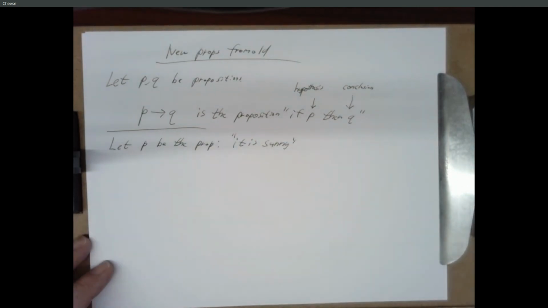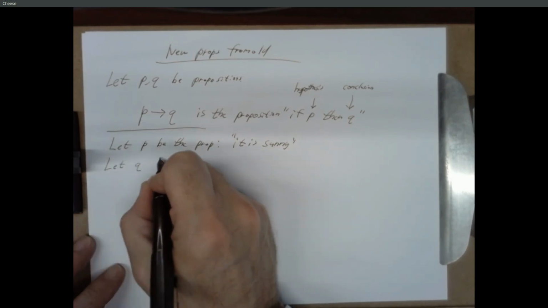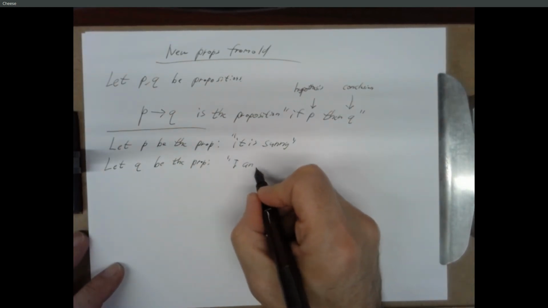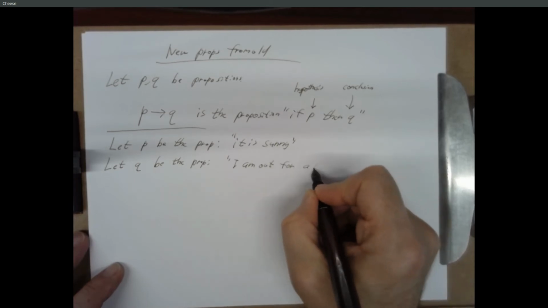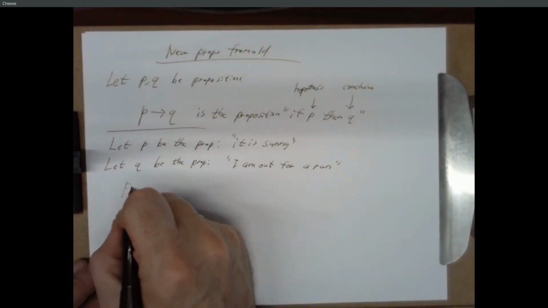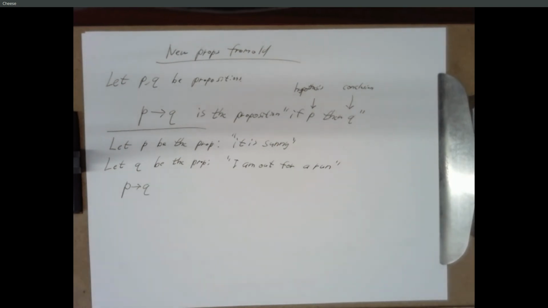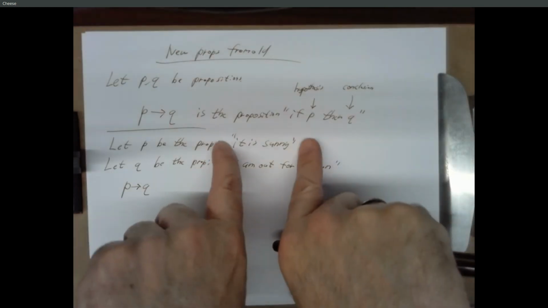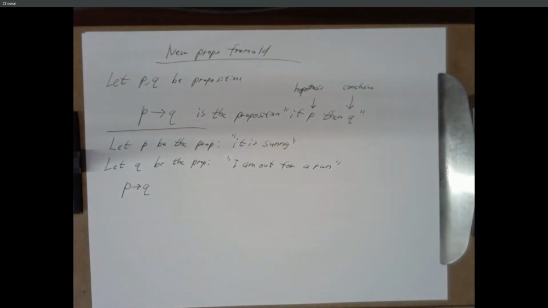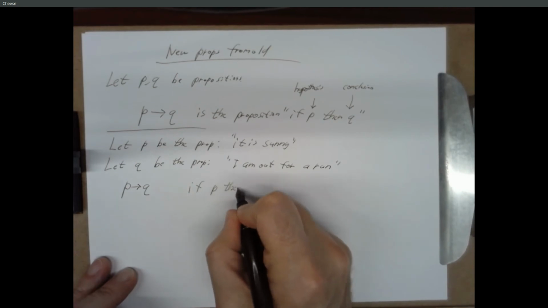So let P be the proposition, it is sunny. Let Q be the proposition, I am out for a run. So what is the proposition P arrow Q saying? If it is sunny, then I am out for a run. We can really just take the word if, tack on P, take the word then, tack on Q. If it is sunny, then I am out for a run. So this is if P, then Q.